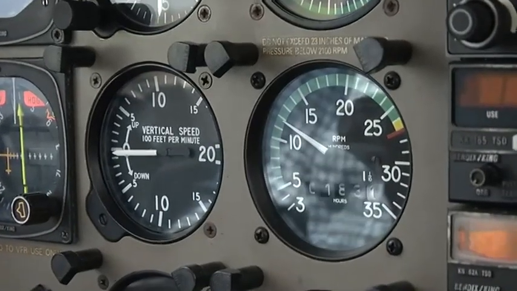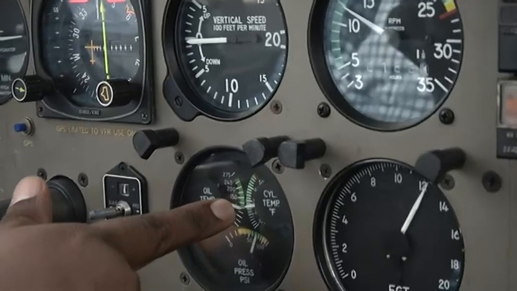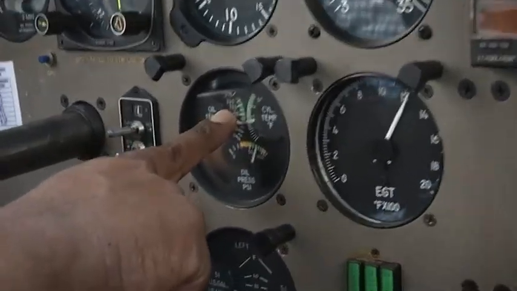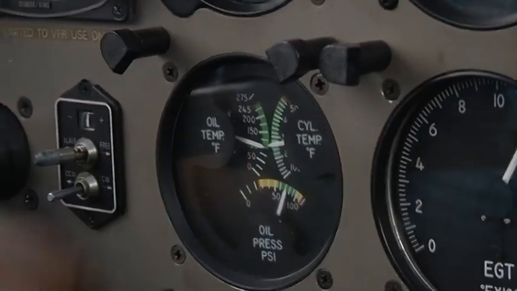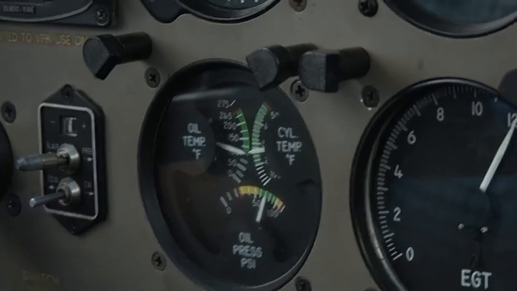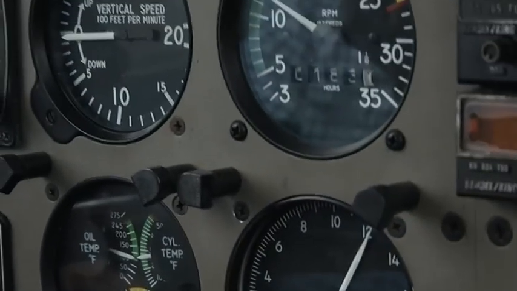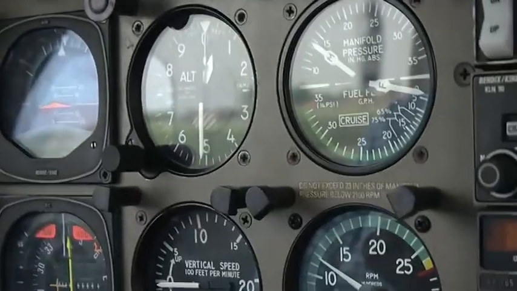I will run the engine for some time and see that the oil temperature has registered in the green range and the cylinder temperature is also in the green range, so that the engine temperatures have come up to the operating levels. So now we will wait for some time for the temperatures to come to the green range.